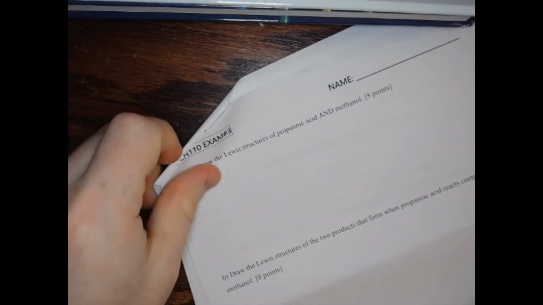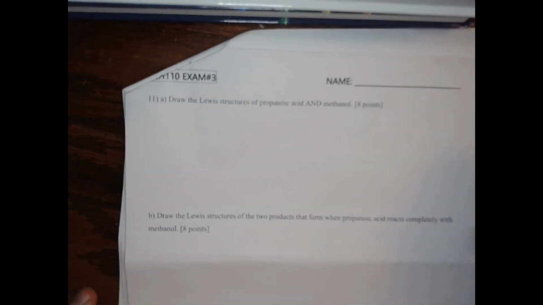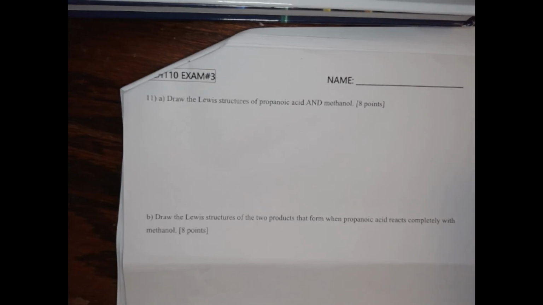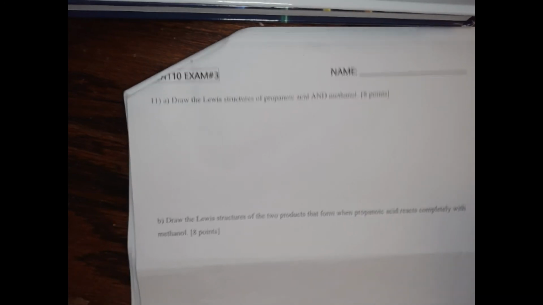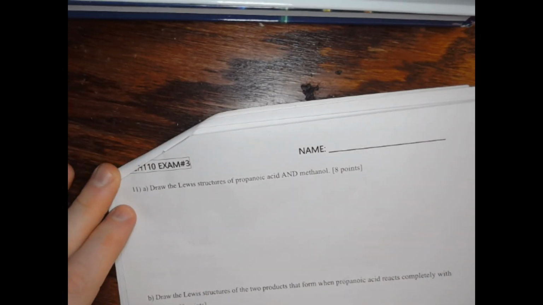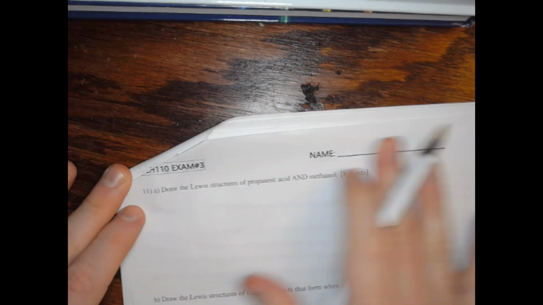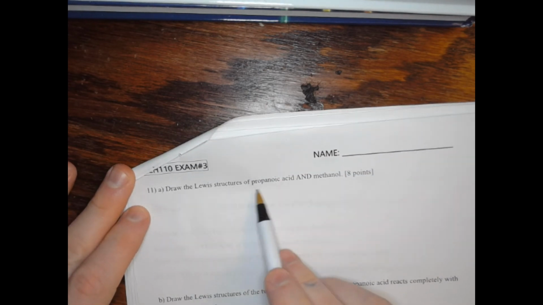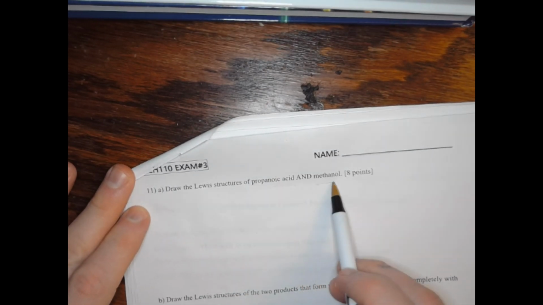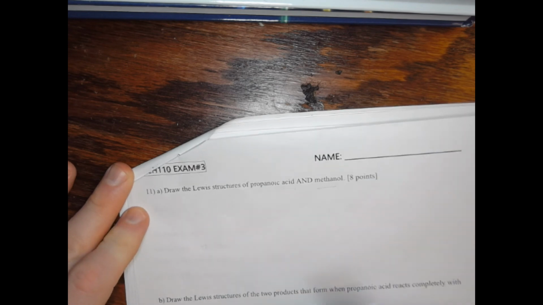And now we have the last page with the special bit, which will definitely be on your version of the test too. I can just about guarantee it. Not the exact same molecules, but the same general process here. We've got to draw the Lewis structures of propanoic acid and methanol. So let's start with the hard one first.